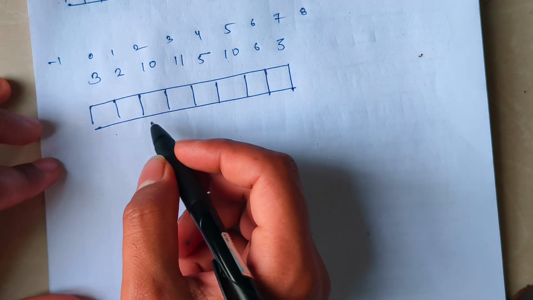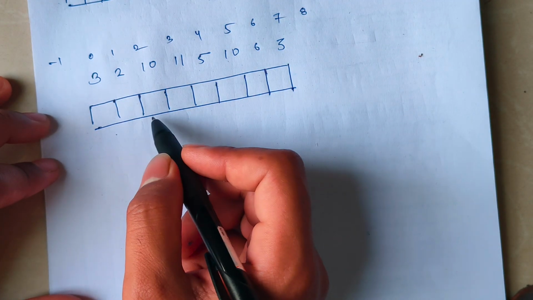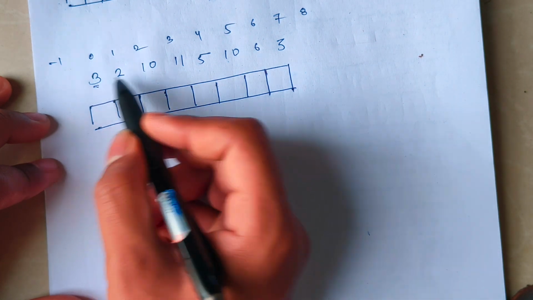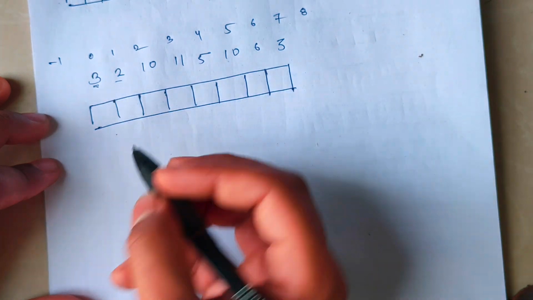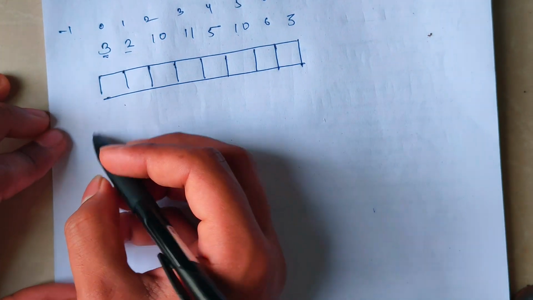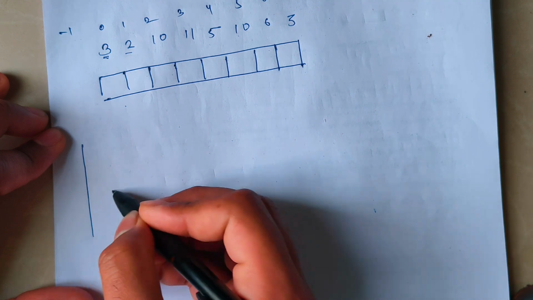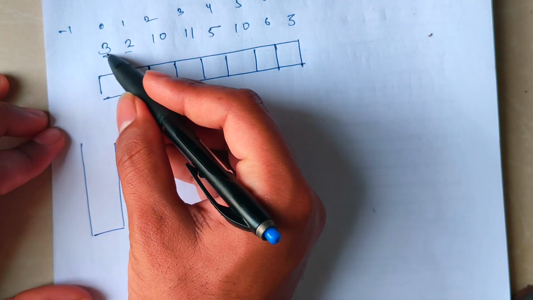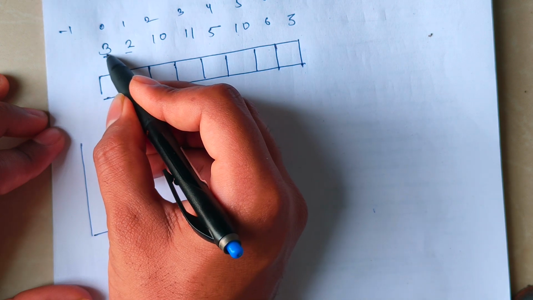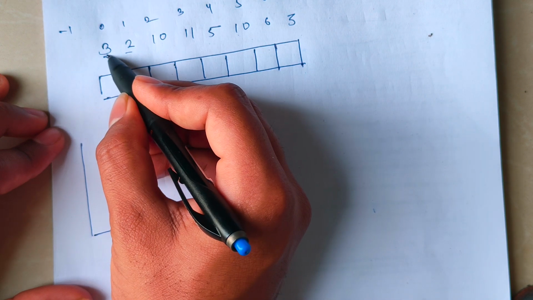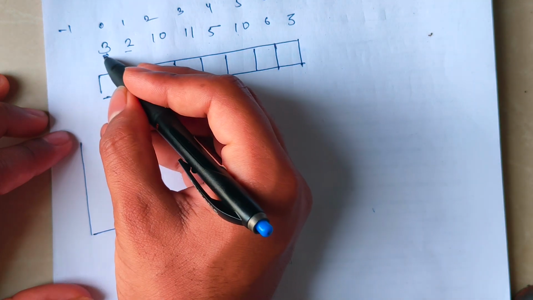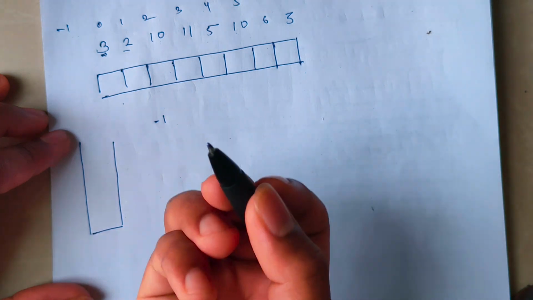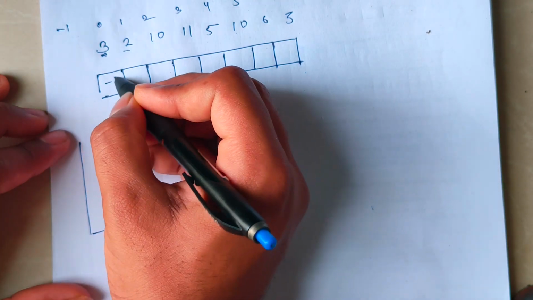Here we are going to calculate the previous smaller element for each element, right? So suppose we are having a stack. For 3 there is no previous element, so we can call it -1 as the previous smaller element.